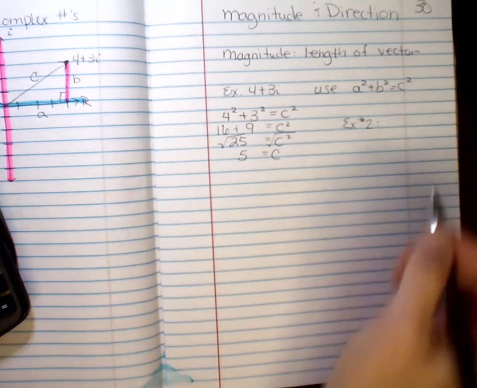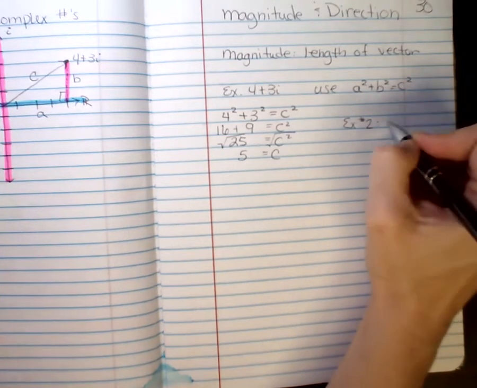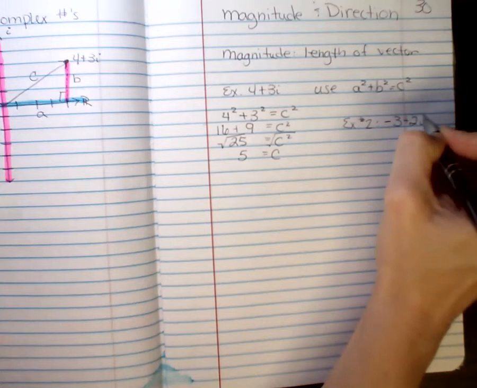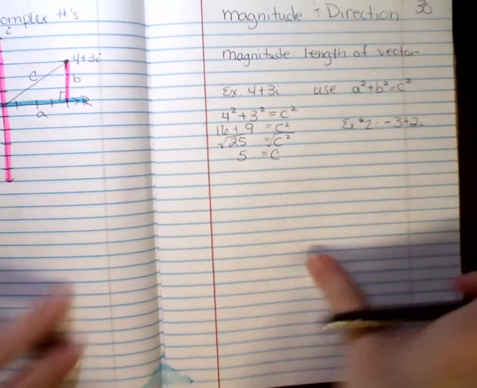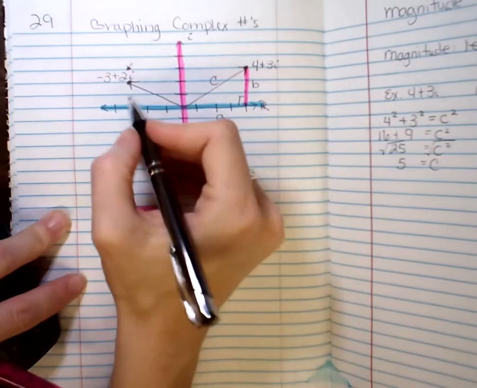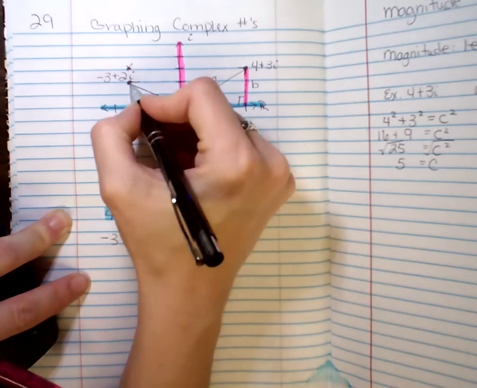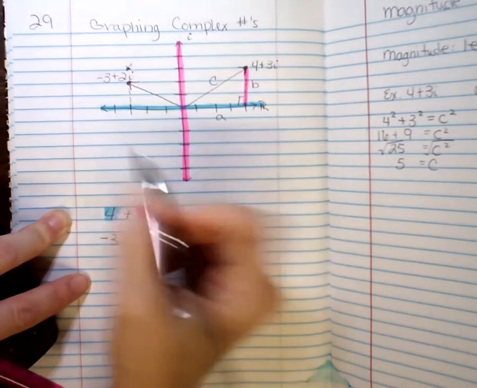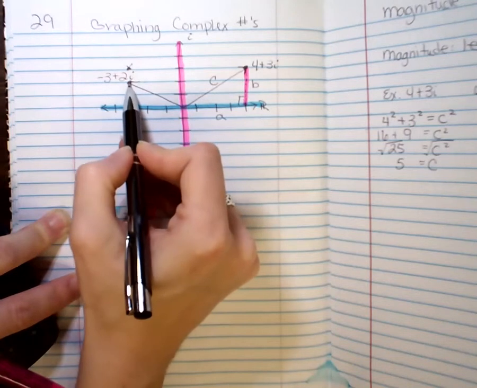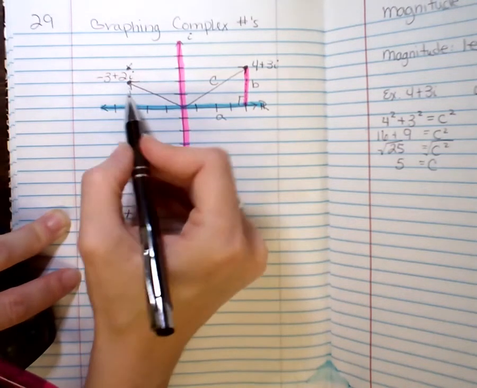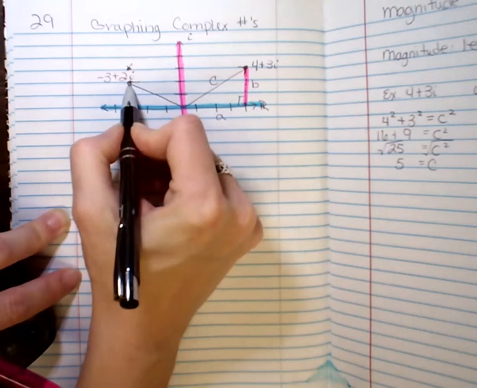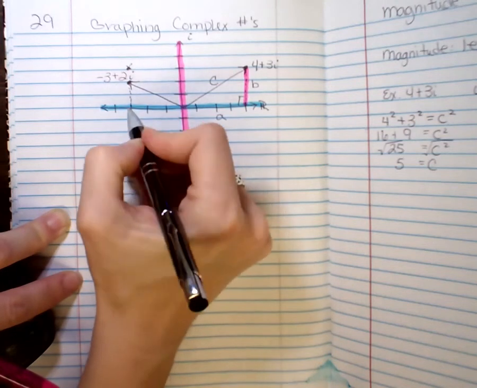We're going to do a second example, and this time we're going to use -3 plus 2i, which you also have graphed. So that's this vector going to the left here, and we're going to go ahead and drop in our vertical line, and that line always goes from the point to the x-axis.